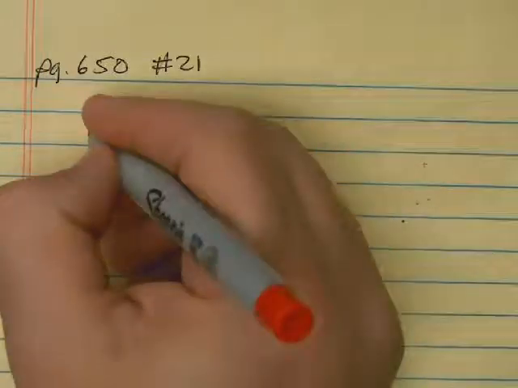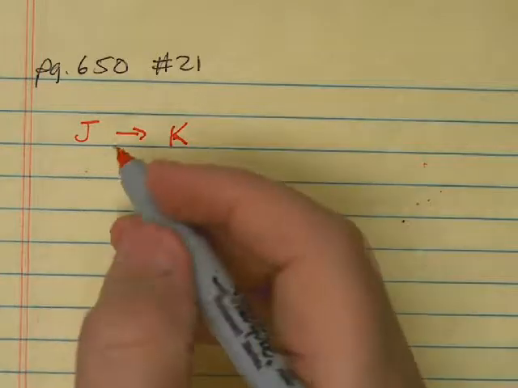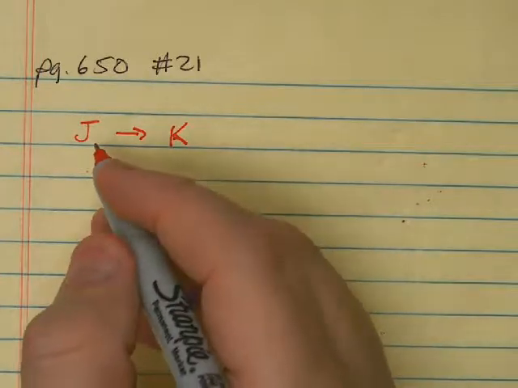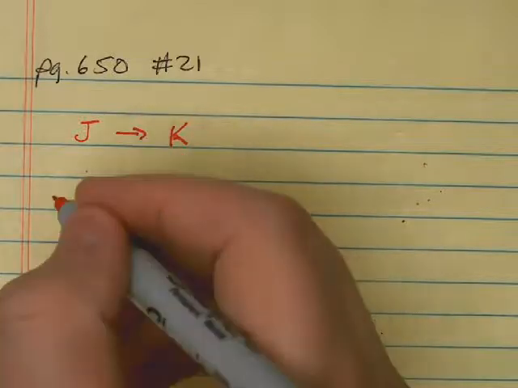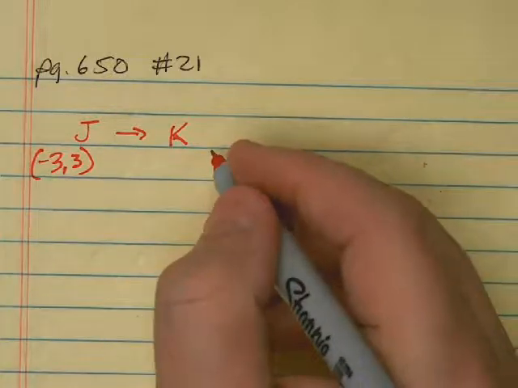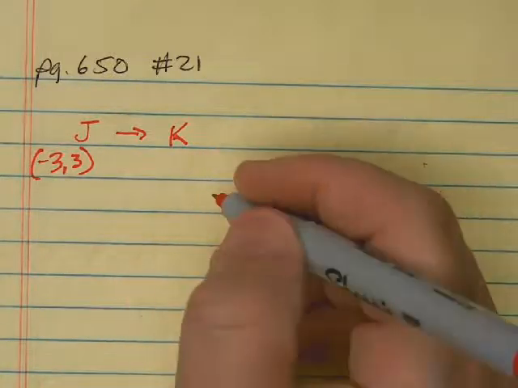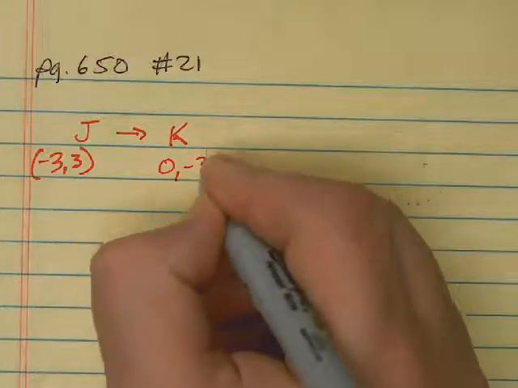All right, so we're going from J to K. Tiana, look at the graph, and what is the point, the coordinate of J? Okay, negative 3, 3. And what's the coordinate of K? 0, negative 3.